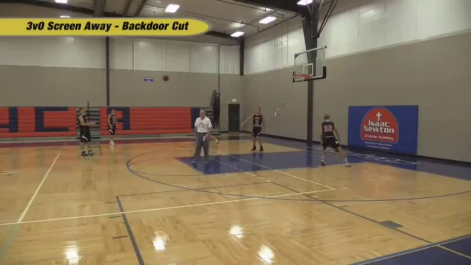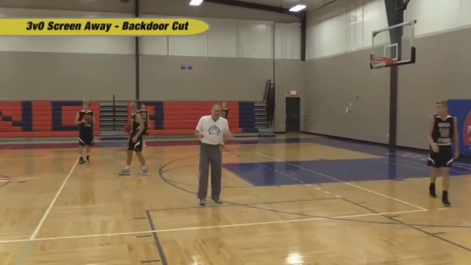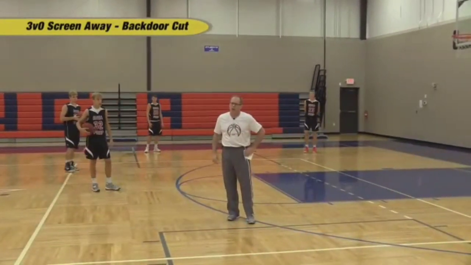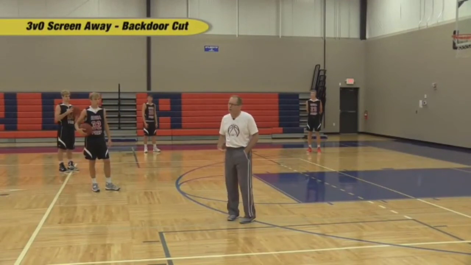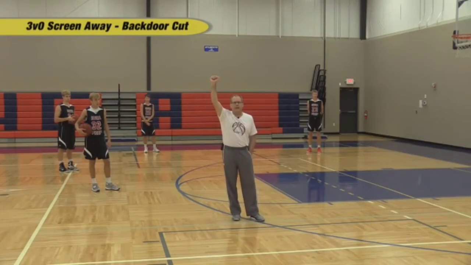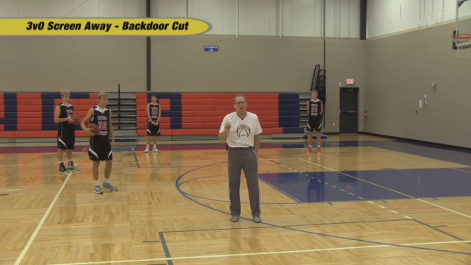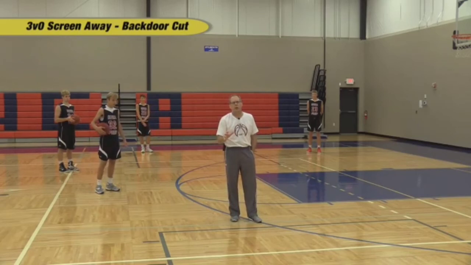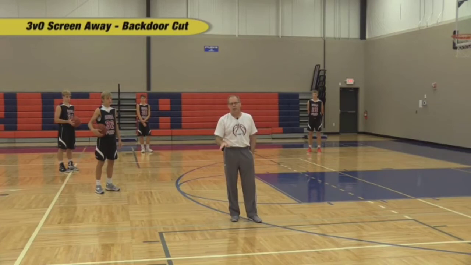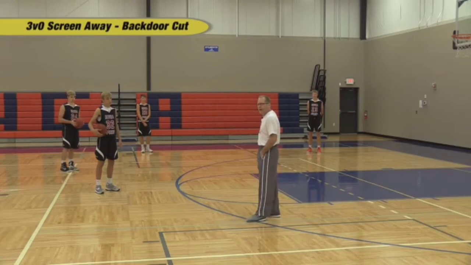Let's talk about a couple details here with the backdoor cut. I think these guys are doing a pretty good job of sprinting to screens. As the game goes on, it gets tougher. A lot of coaches that run the motion like that guy, the screener, to stick the fist up. We don't worry about that. We just want them to sprint to the screen. Their whole focus is on sprinting the screen. I think it's easier. I think it's cleaner. And it gives them the opportunity to go headhunt the defense, headhunt the guy he's screening.